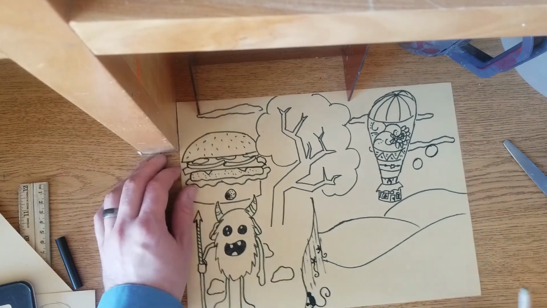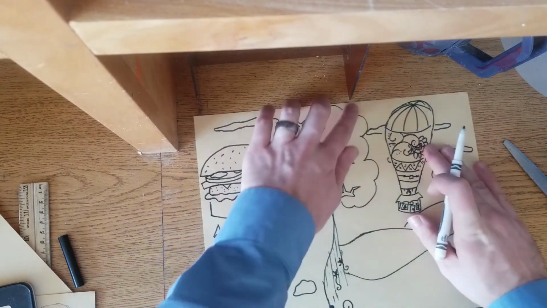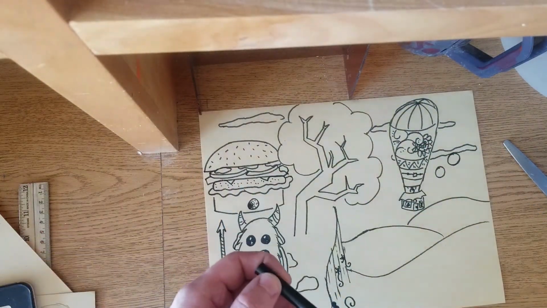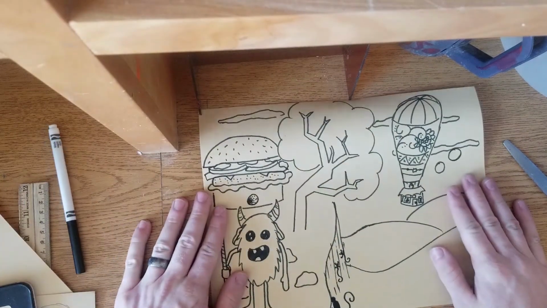Alright. So we have our monster living in the monster world. So that's awesome. That is what you guys are going to be creating today. And then once you're done with this, if you have time at the end, you can add color.